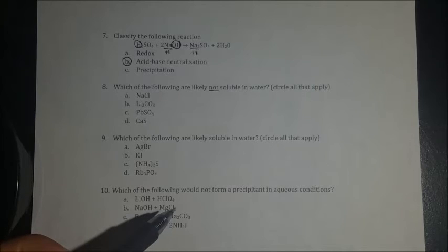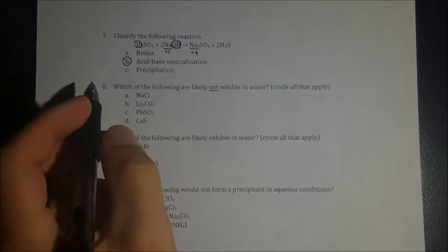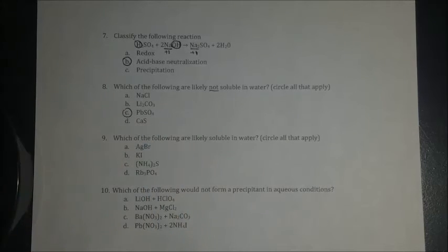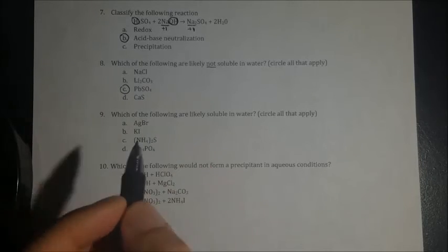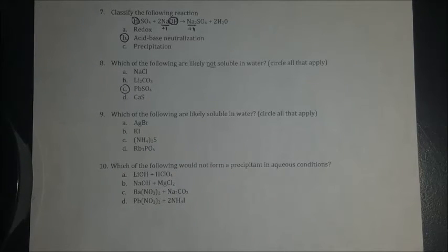And that we can glean from the solubility table that we got. And so the correct answer for number 8 is C. And then number 9 says which of the following are likely soluble in water. And this, once again, is something we can get from the table.